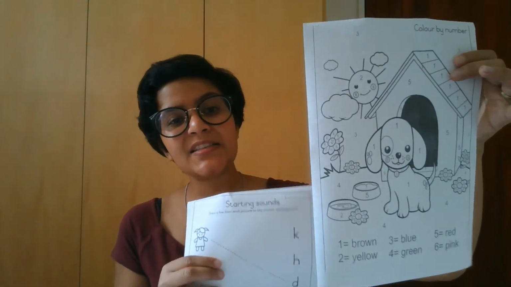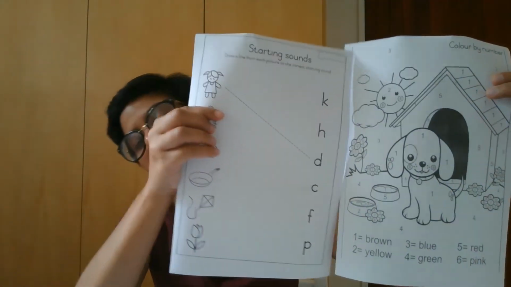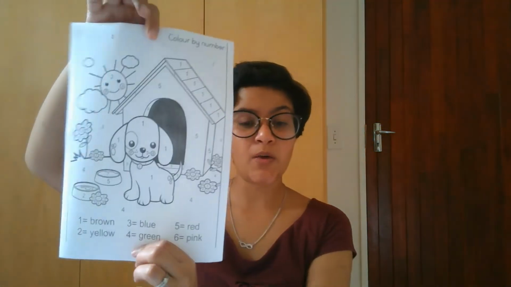So for our lesson today, if you guys managed to print your work out, it would have been a page like this and a page like this for today. In the lockdown pack that we sent to your parents, it did say what day each task is supposed to be done. So for today, it's this. The first one, we are working with color by number.